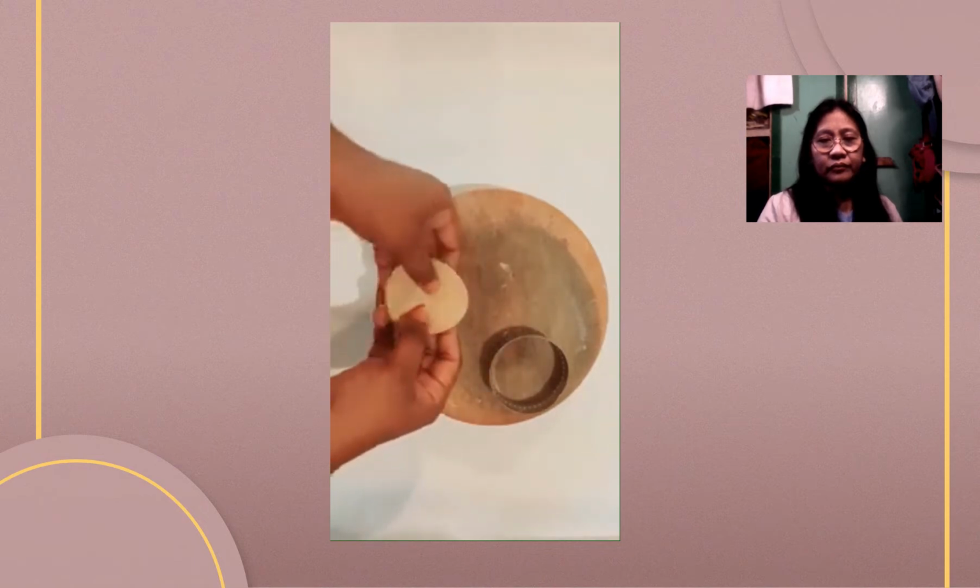Okay. From the video, you see the different changes that happen to the different objects when force is applied. So that is the effect of force to the different objects when force is applied. Shapes and sizes change.